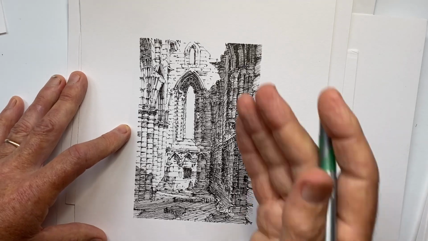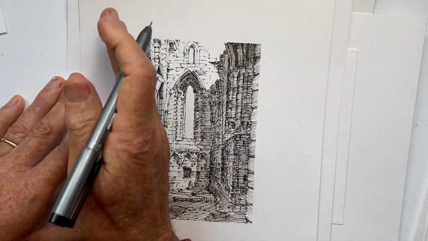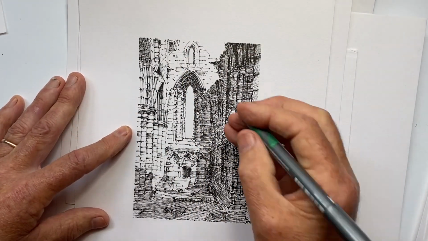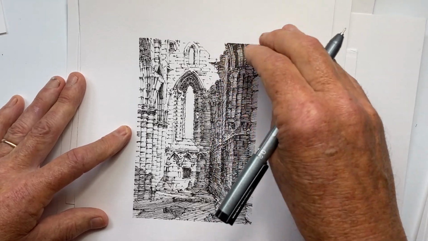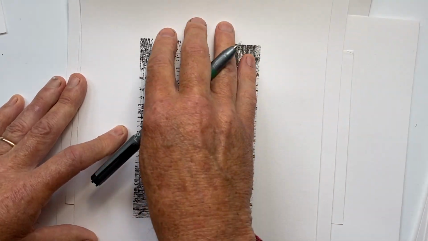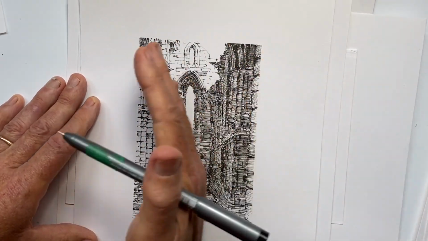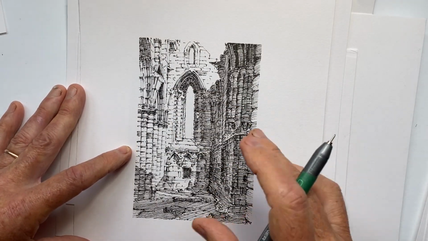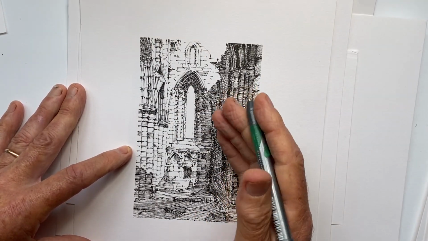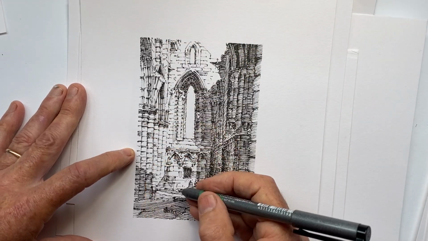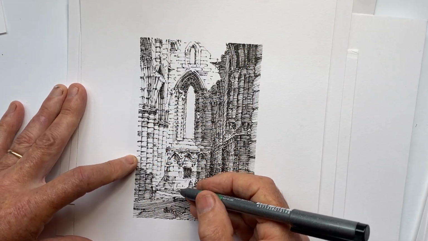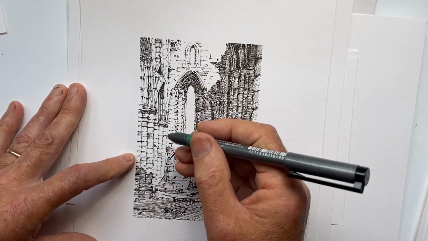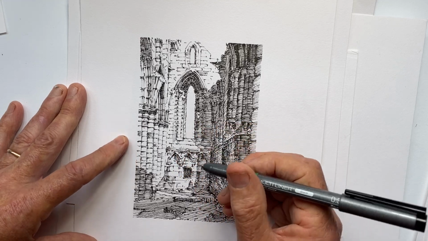Strong contrast here between the vertical lines of this ruined abbey and the hatching direction of this shaded area of vertical and horizontal. There's also the strong contrast of the stonework that is hatched and the stonework which has very little ink on it to create the effect of sunshine in contrast to the shaded area.